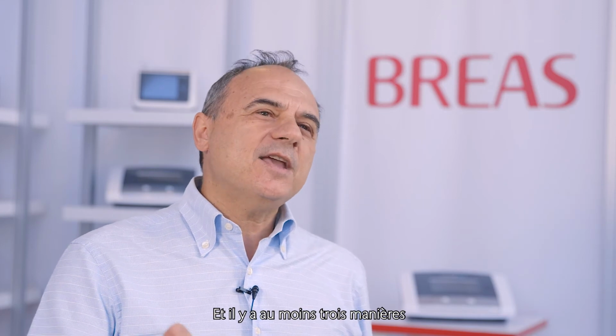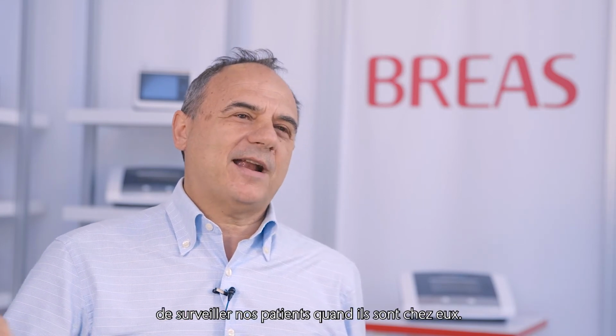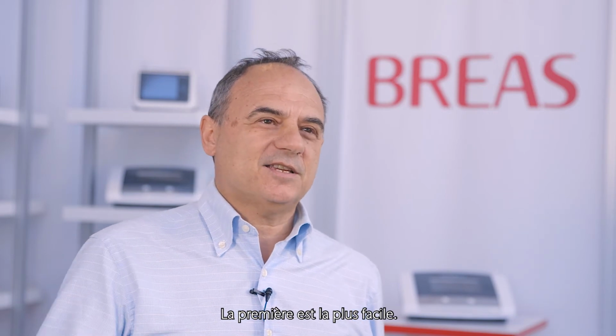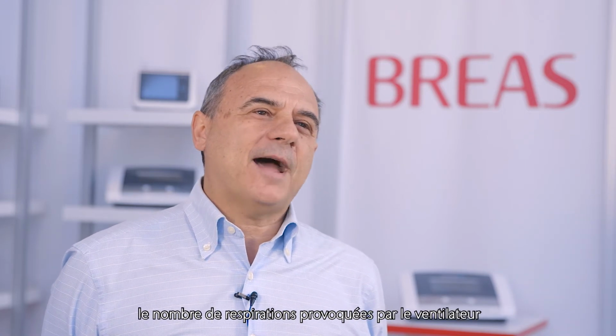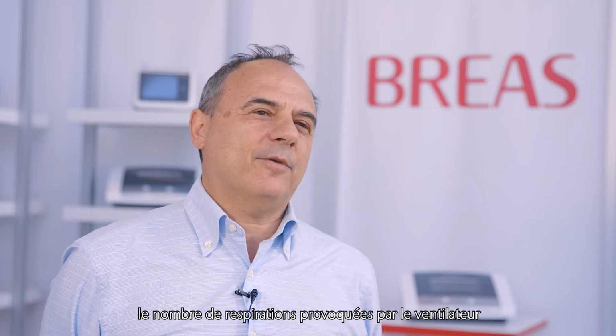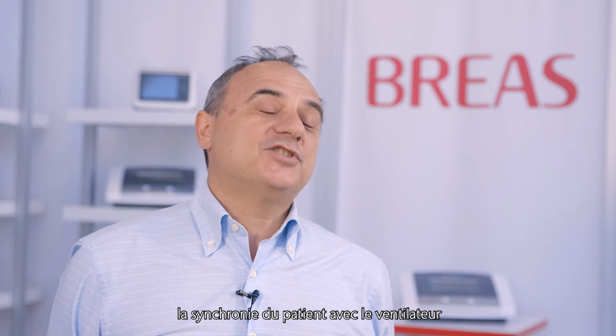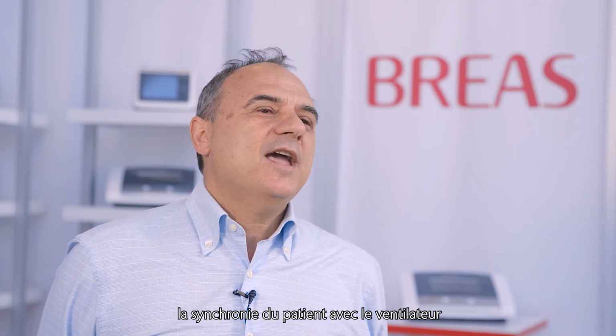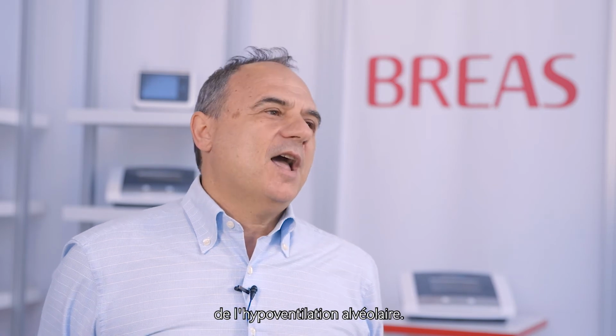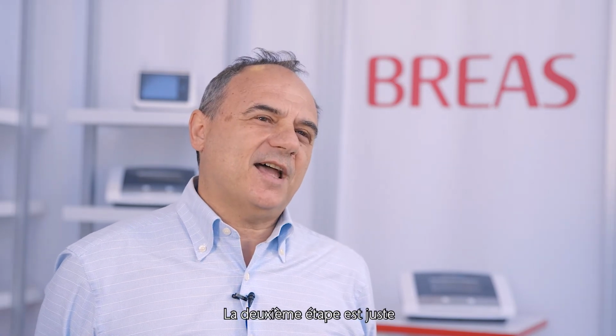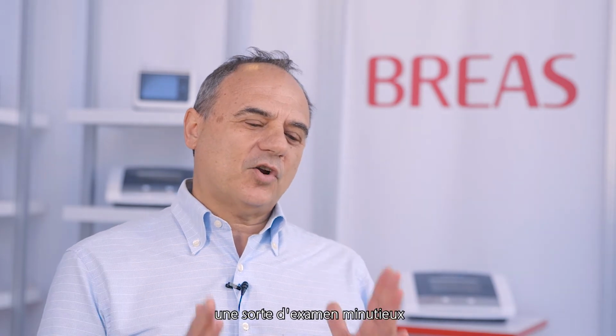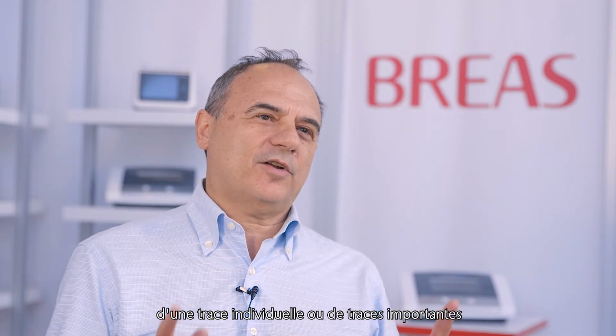And there are at least 3 ways of monitoring our patients when they are at home. The first one, the easiest one, is a sort of flow chart of the main physiological variables, like tidal volume, the number of breaths triggered by the ventilator and by the patient itself, the synchrony of the patient with the ventilator, and overall the alveolar hypoventilation.